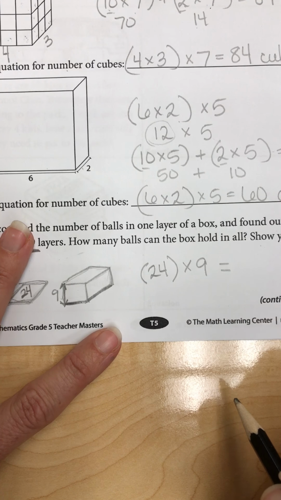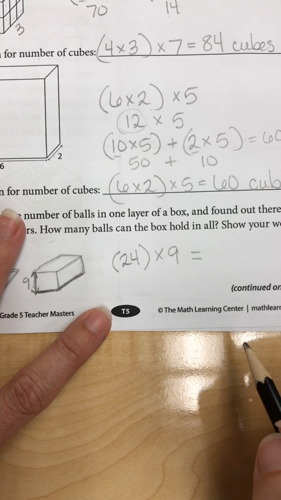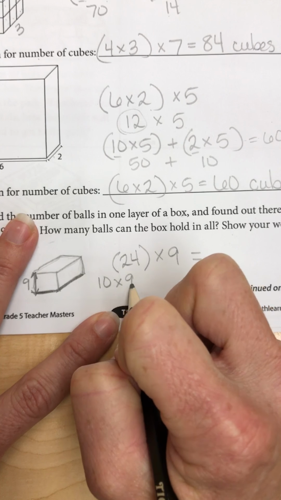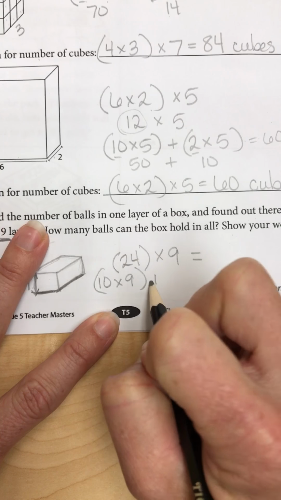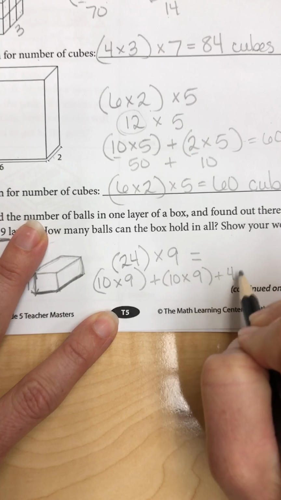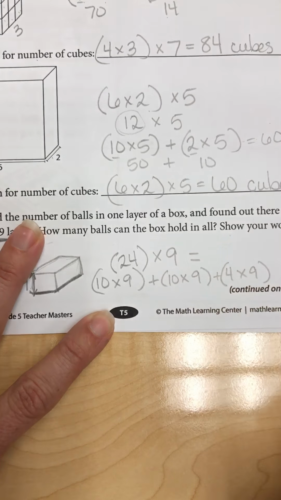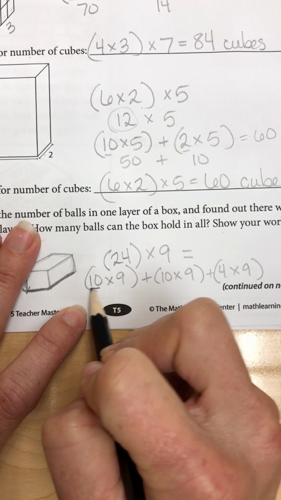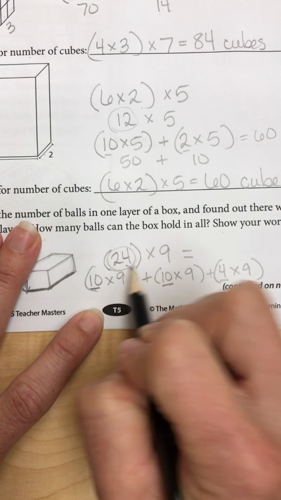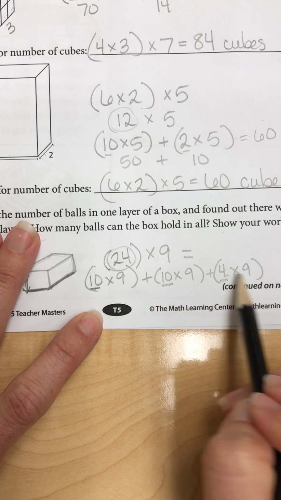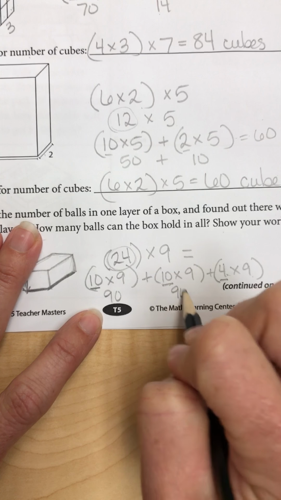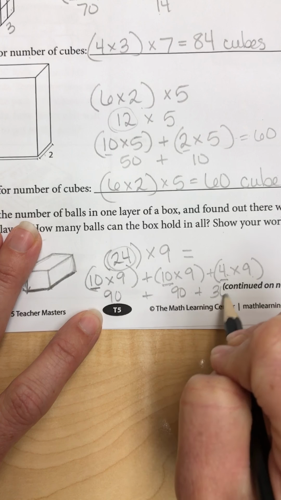You could break it apart. You could use a ratio table. There's several different ways. I'm going to break this apart. 10 times 9 plus 10 times 9 plus 4 times 9. And some of you are saying, how did Mrs. Hanley get that? But 10 plus 10 is 20, and 4 more is 24. So I have 24 times 9. 10 times 9 is 90, plus 90 again, plus 36.